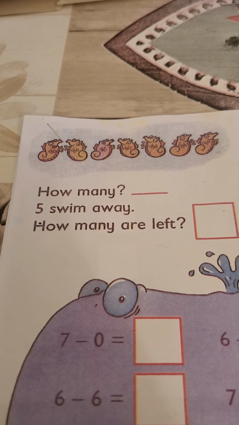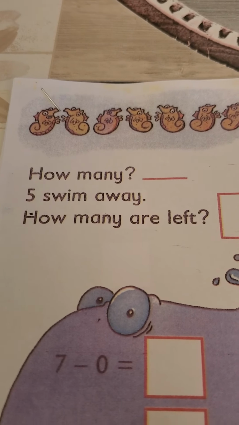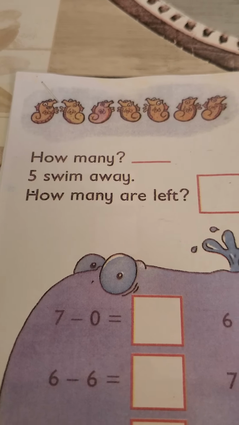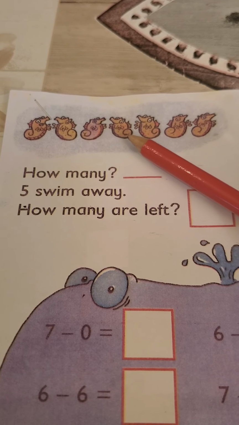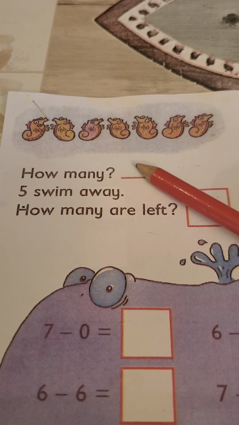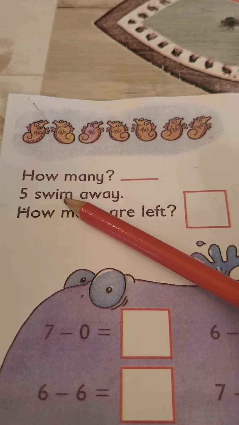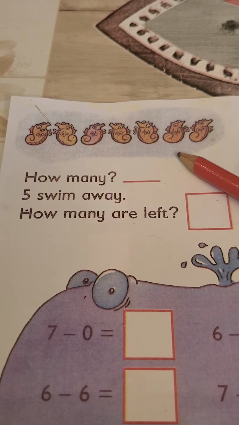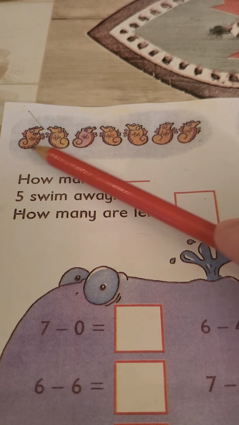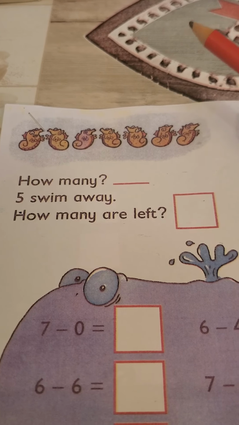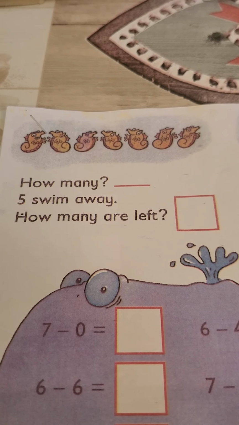Now let's look at these questions at the top, and we see some lovely seahorses here at the top. And first you're asked how many there are. So you have to count the seahorses here and put the answer here. Then 5 swim away. So you're going to have to cross out 5 of them and see how many are left. And then you write it in this little box here.